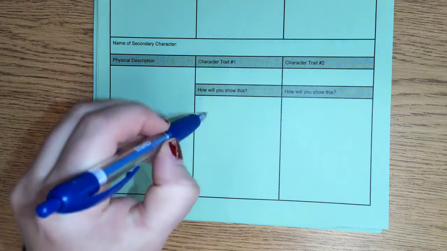Oh, also, if your story only has 1 character, for example, somebody is stranded on a desert island, just see me and I will initial this off, and you will not be responsible for that secondary character. But that's only if you only have 1 character in your story.